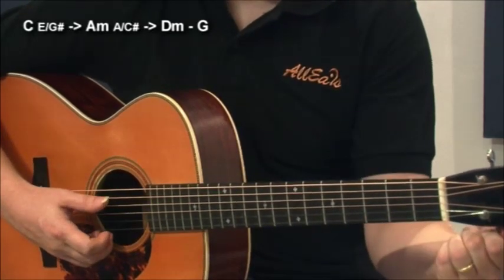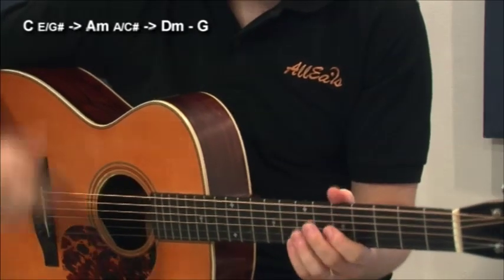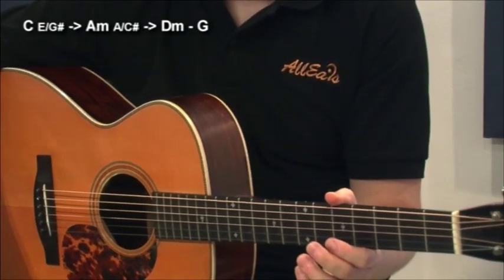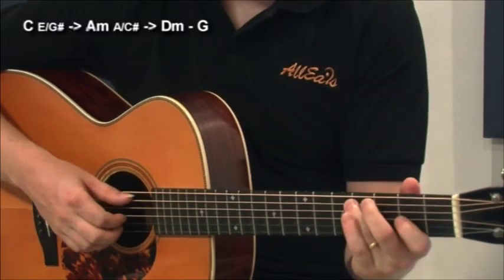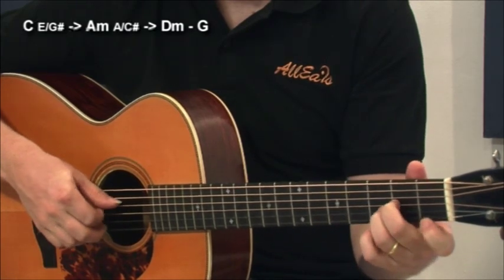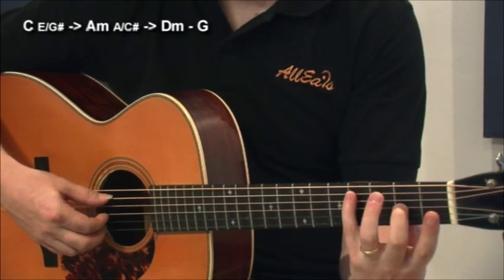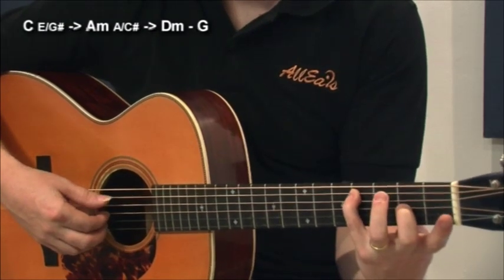D minor chord. The fifth note from D minor, D, E, F, G, A, is A, okay? And we're going to create also a major chord. And again, when we go to the D minor, we're going to do an inversion, the third in the bass.